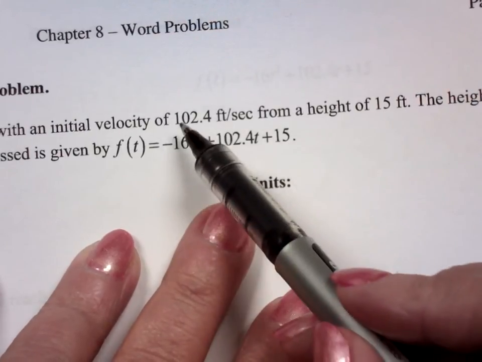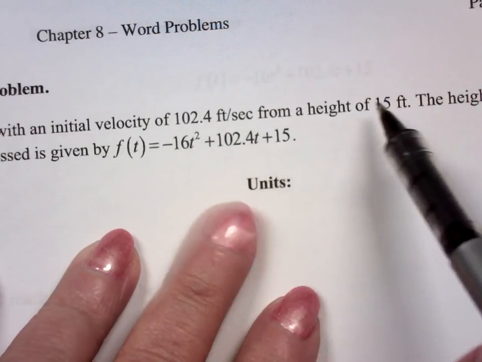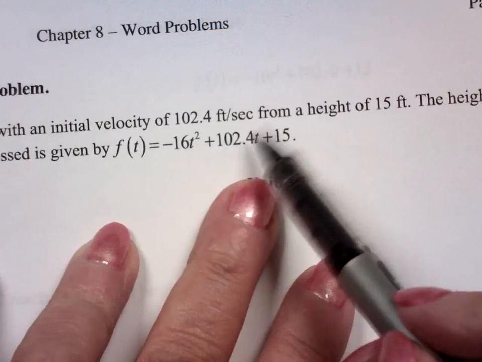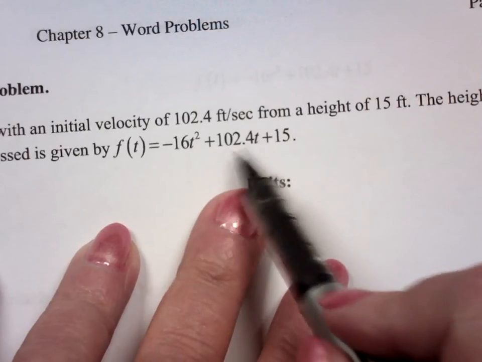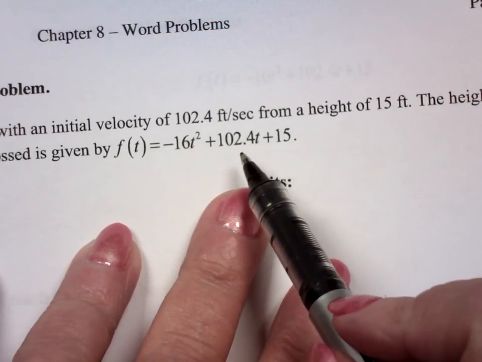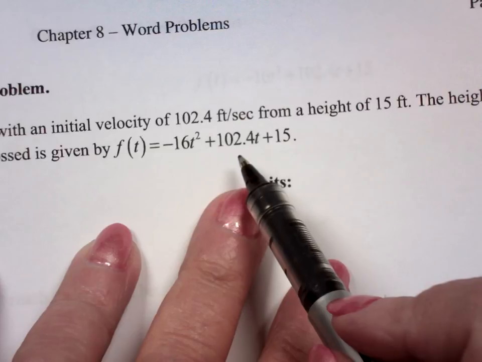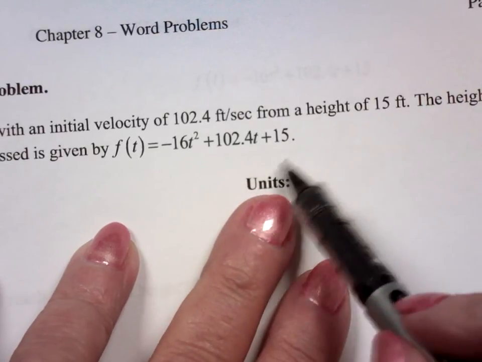And then 102.4 is going to be your coefficient of t. That's how fast it's traveling in the beginning. When we dropped the penny, how fast was it traveling in the beginning? It wasn't traveling at all because we just dropped it, so we didn't throw it with any kind of force. And then there's your 15 feet.